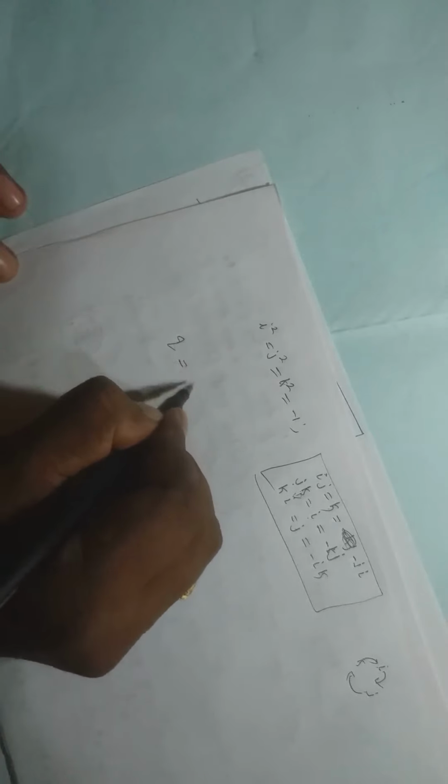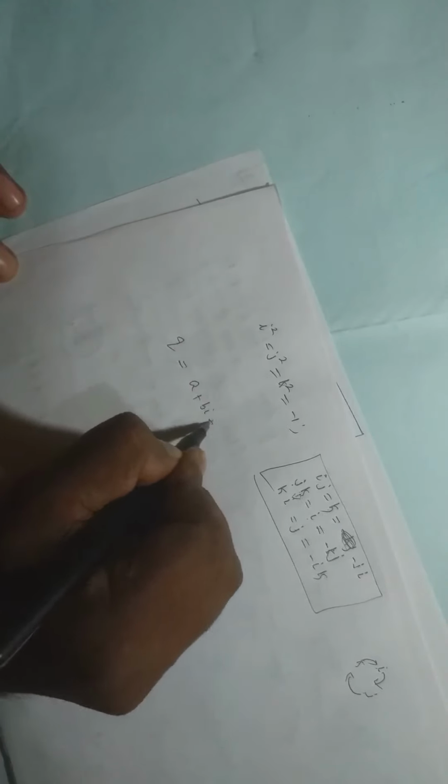Is it clear? So you can take any element. If I take some q equals a plus bi plus cj plus dk, and q dash equals a dash plus b dash i plus c dash j plus d dash k.